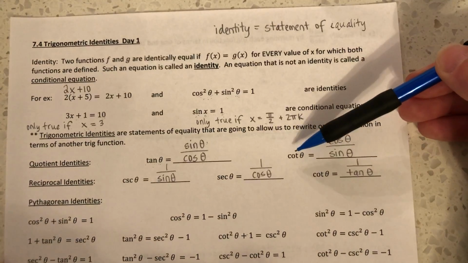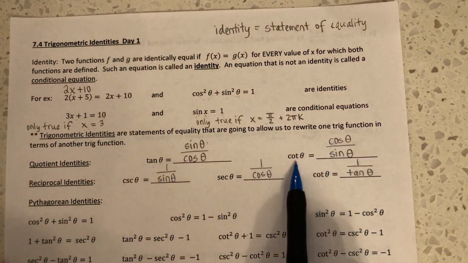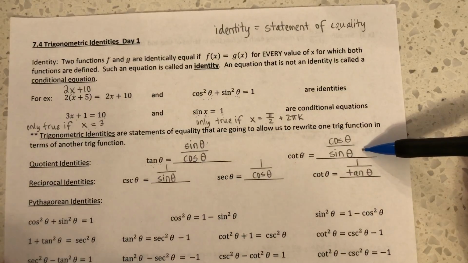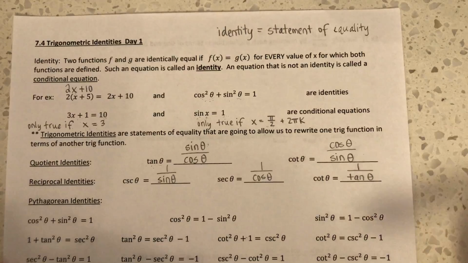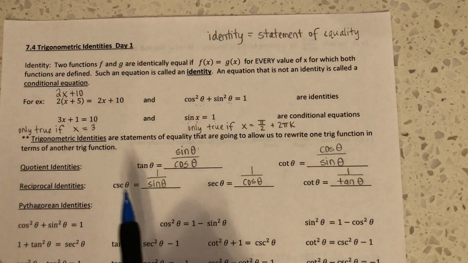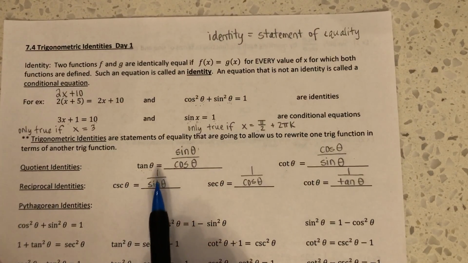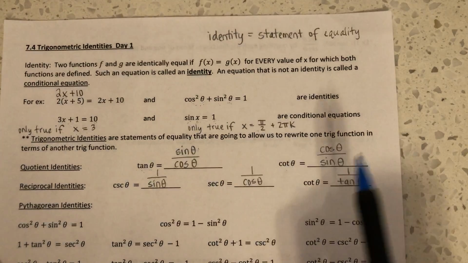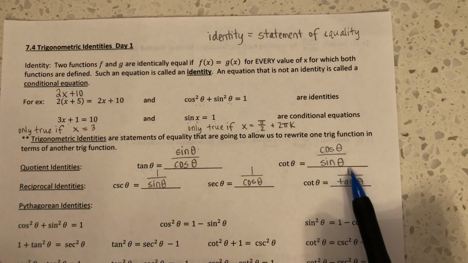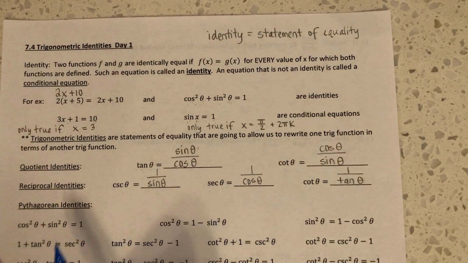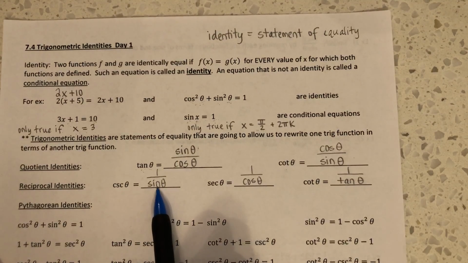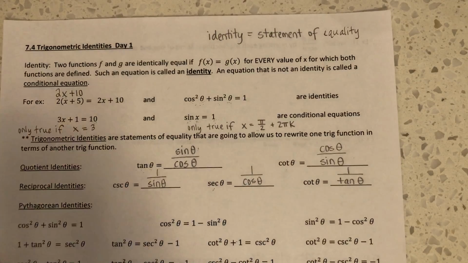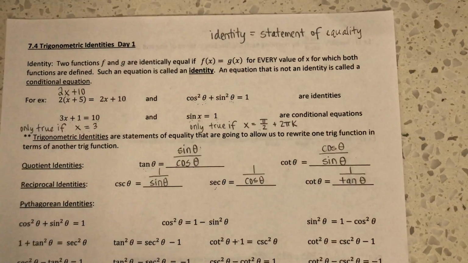You have another quotient identity: the cotangent of angle theta is the reciprocal of tangent. So if this is your tangent ratio, then your cotangent ratio is the reciprocal, so it is cosine over sine. You have your reciprocal identities. The cosecant is the reciprocal of sine, so it's 1 over sine theta. The secant is the reciprocal of cosine, so it's 1 over cosine theta. The cotangent is the reciprocal of tangent, so it's 1 over tangent theta. All of these are statements of equality. I could take this out of the equation and put this in its place, or take this out and put that in its place. These are interchangeable statements of equality.